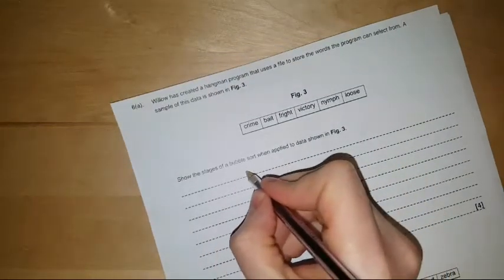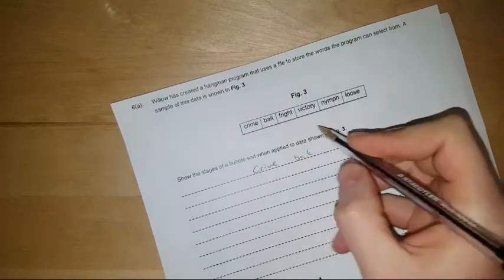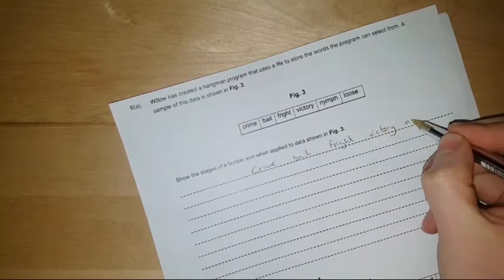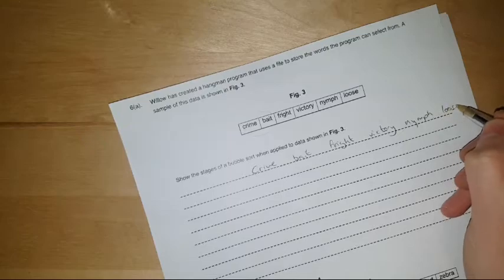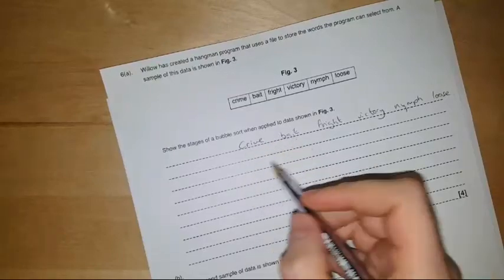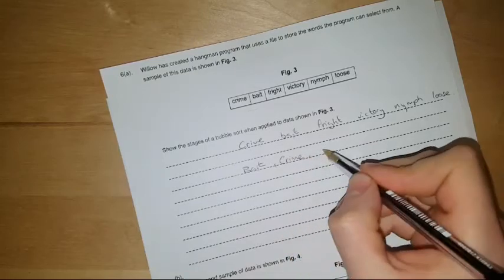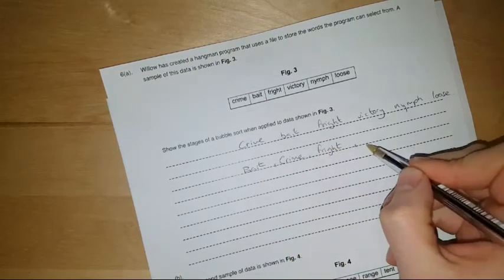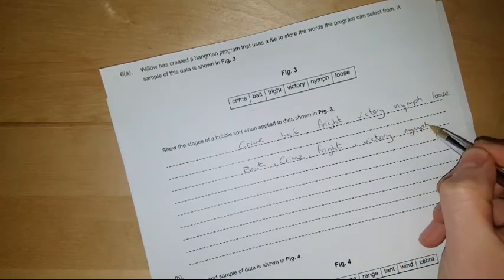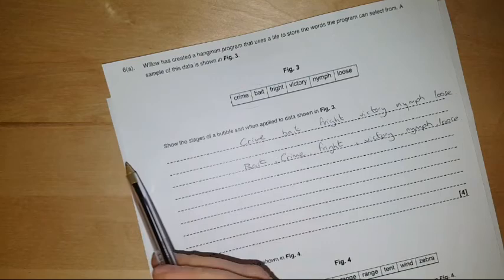So firstly, we would just rewrite out what they've got here. So fright, victory, nymph, loose. Okay, so the first thing I'm going to do in a bubble sort, you would compare these 2. So those 2 would swap. So we write the whole thing out again. So bait, crime, fright. So basically you're doing 1 swap per line, basically.